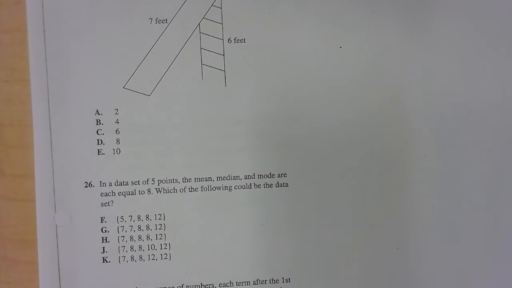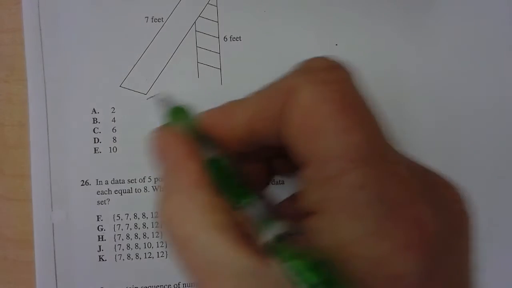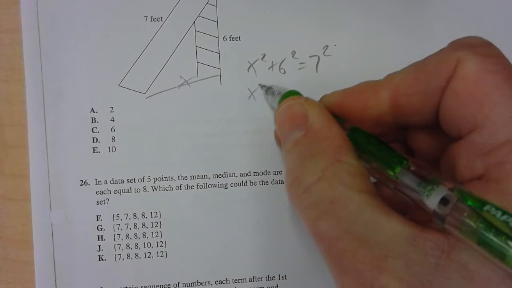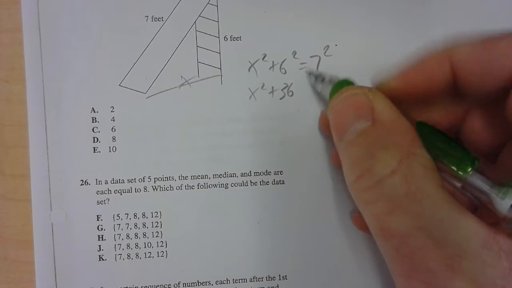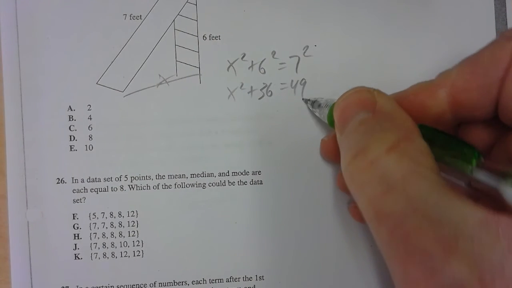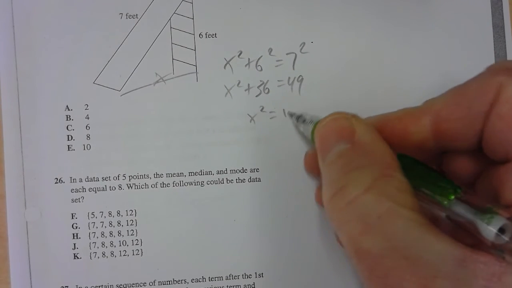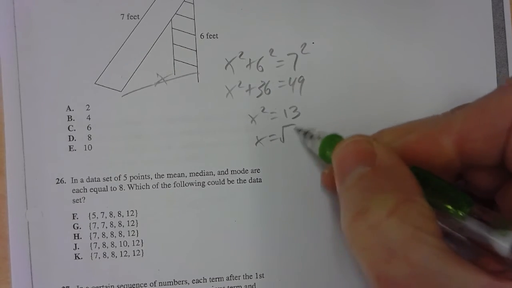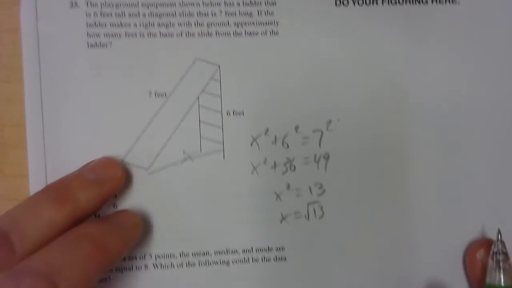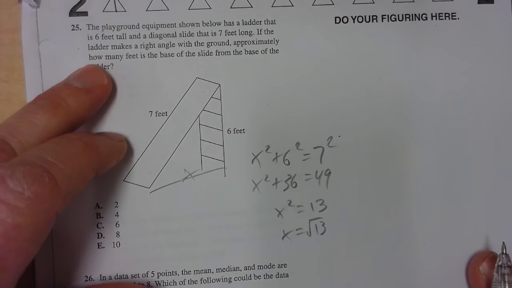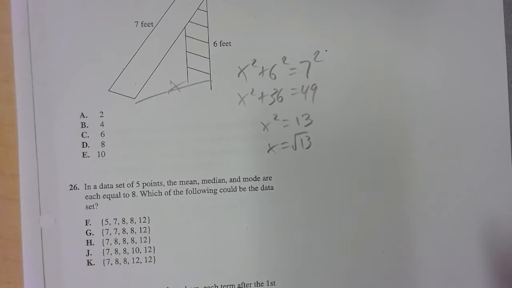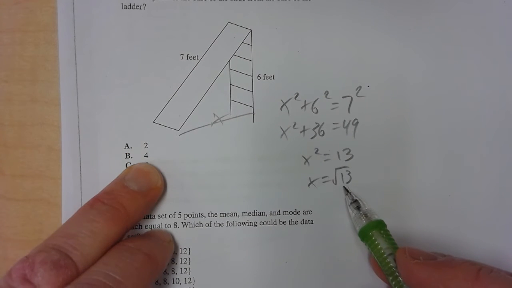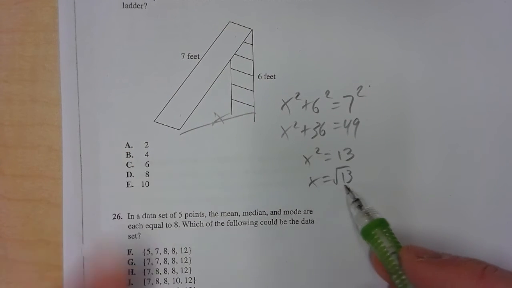Next, this is a Pythagorean theorem question. This is x. We have x squared plus 6 squared is equal to 7 squared. X squared plus 36 is equal to 49. Subtract that over, x squared is equal to 13. So it's the square root of 13. Square root of 13 is not an answer, but notice the problem says approximately how many. So 4 squared is 16, 2 squared is only 4, so it's got to be closer to 4 than it is to 2. So the answer is B.